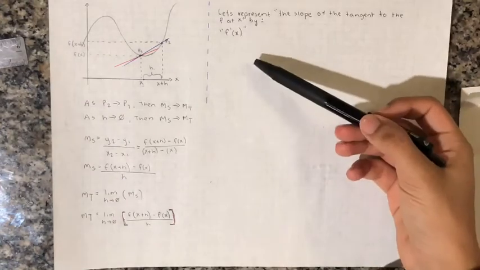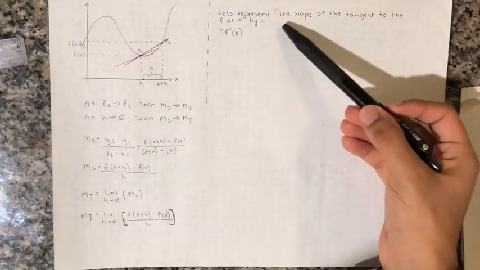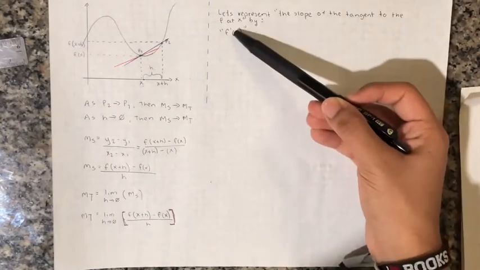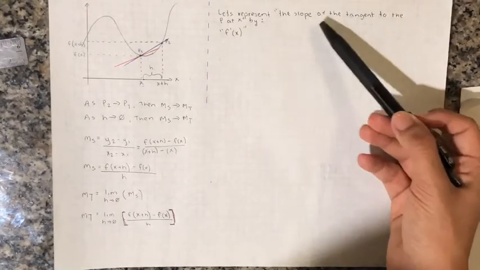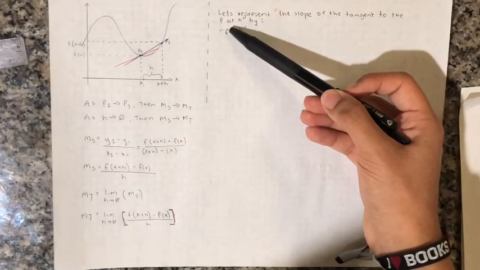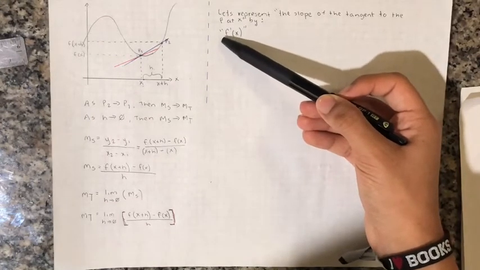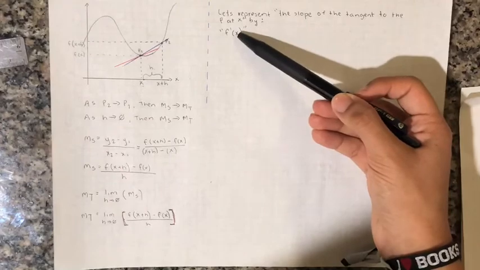We can read it this way: the slope, this little symbol, of the tangent to the function at the point x.